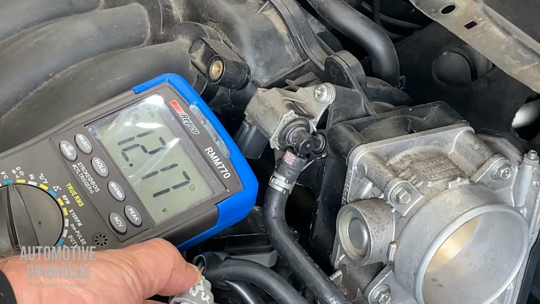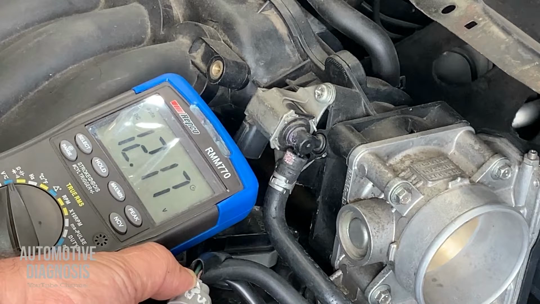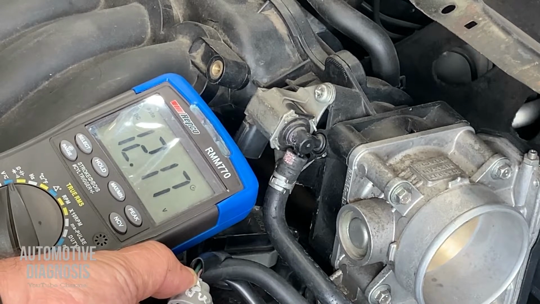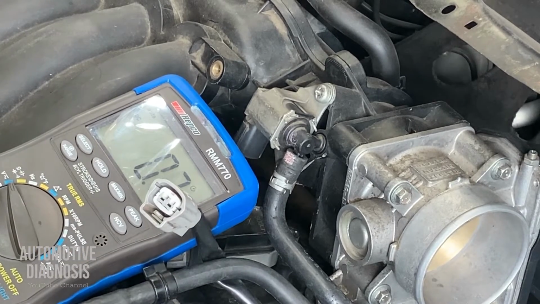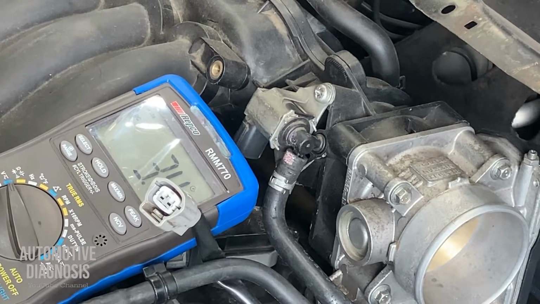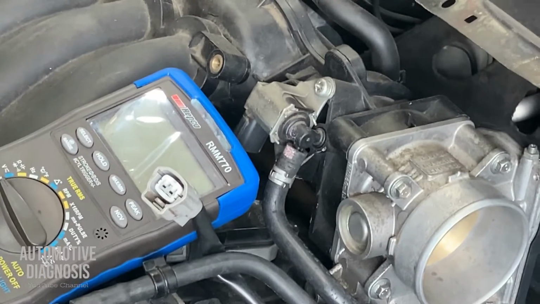As you see, I'm getting the battery voltage, which is okay. If you are not getting anything, it means this wire is shorted to ground, or it is open, or maybe the fuse which is providing the power after the relay is broken. So you're going to need to check if there's any fuse providing this power supply to the actuator.